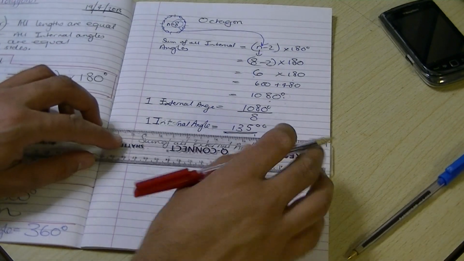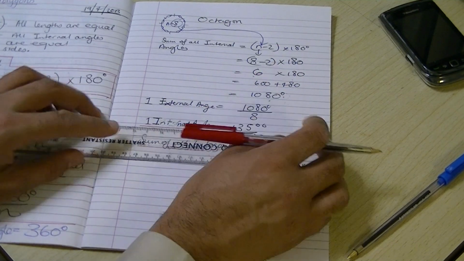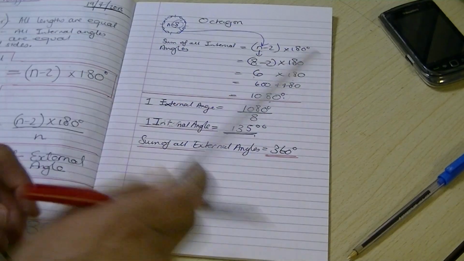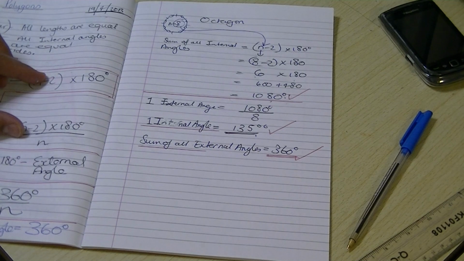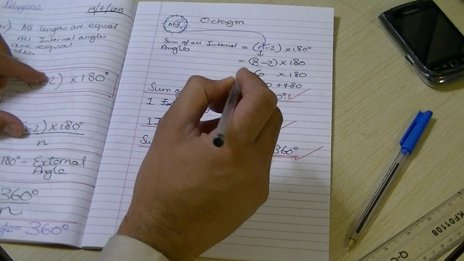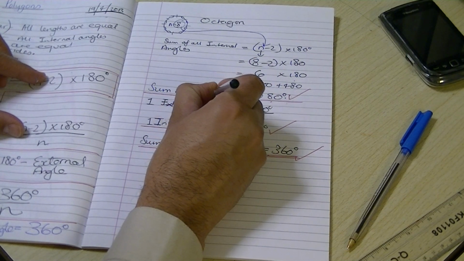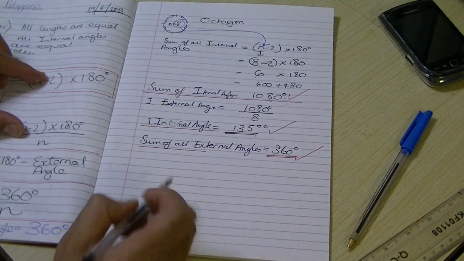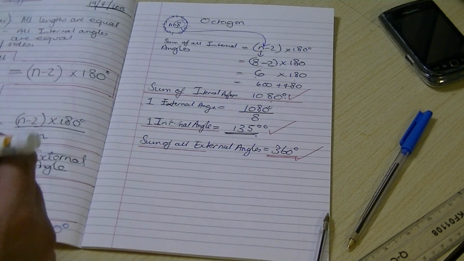So far we have got ourselves how many answers? 3 answers. Internal angle. One, two, three. Sum of internal angles. One internal angle.